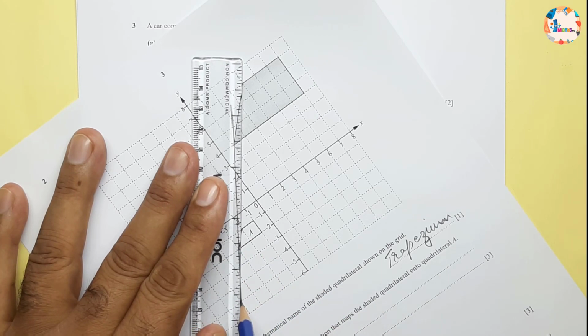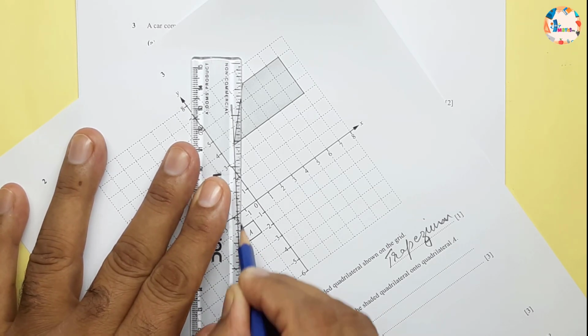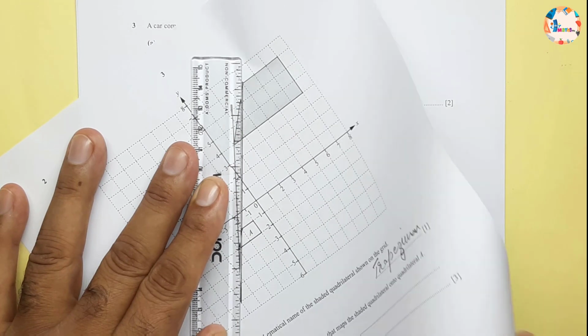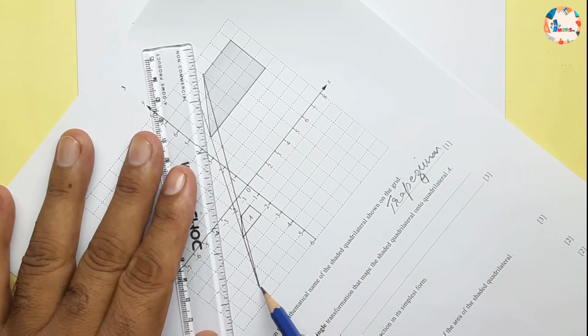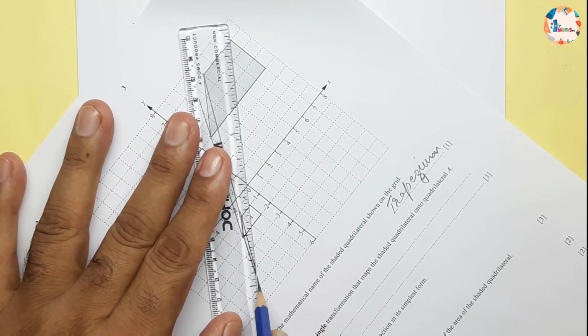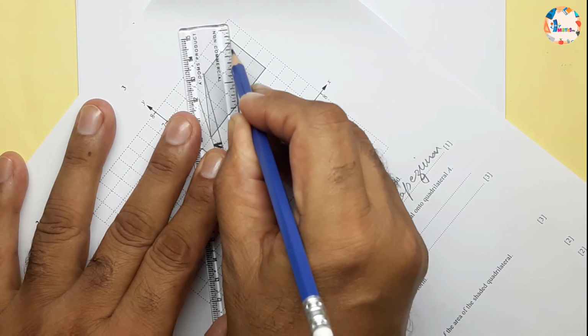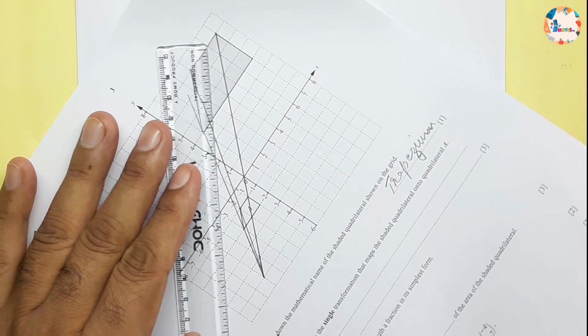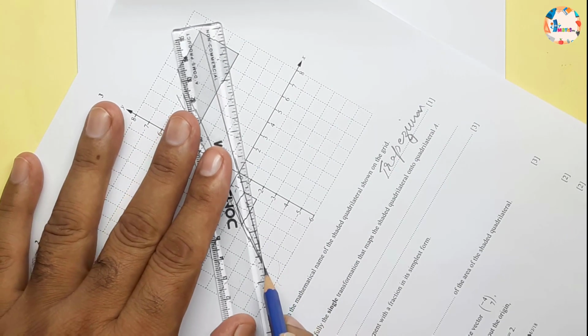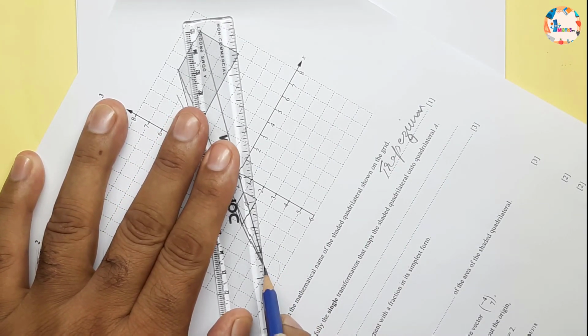Then we have to join the next points as well, and the last point also we can join with this.